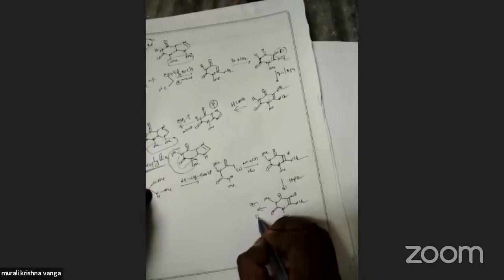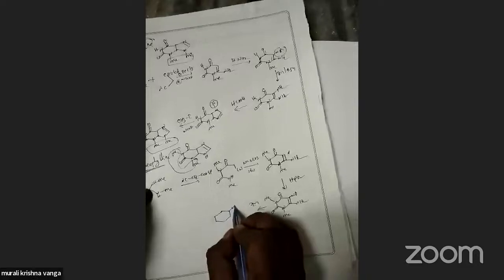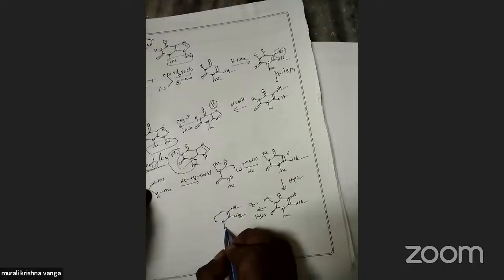Nitroso when reacting with zinc in H2SO4, NH2, N-methyl, C double bond O, N-methyl, C double bond O. It is reacting with formic acid. So therefore, theophylline will be formed.